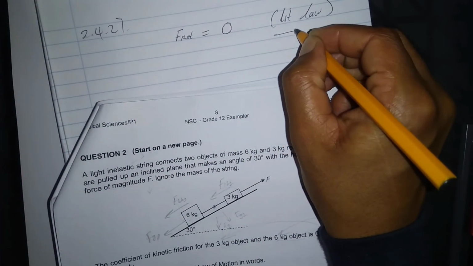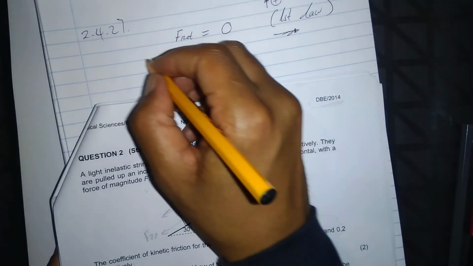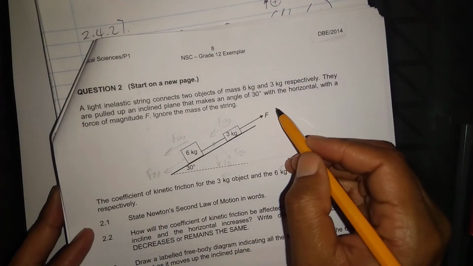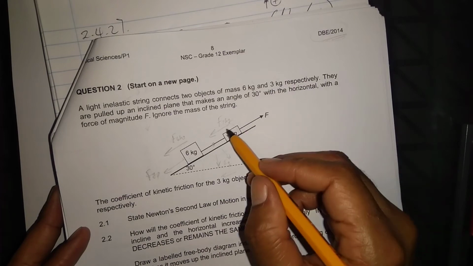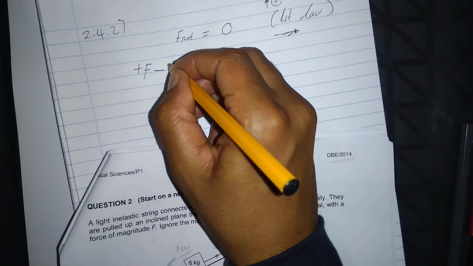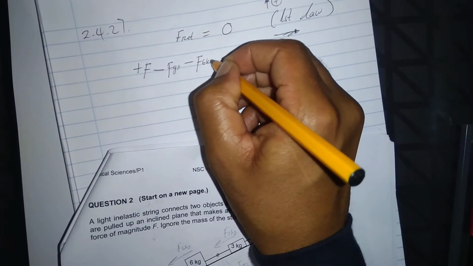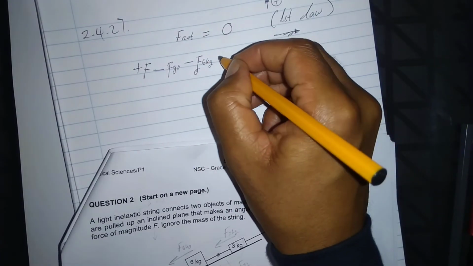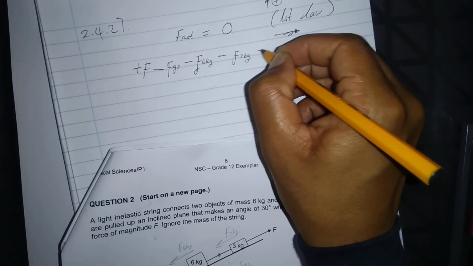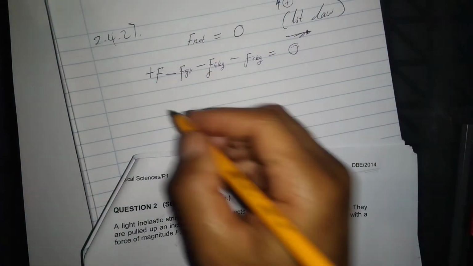Therefore, we choose up the incline as positive. So up you have plus F. So you're going to have F plus F, because we are going up, and then all these forces, 1, 2, 3, are facing down. So you go minus FG parallel, minus the frictional force for the 6 kilogram block, and then minus the frictional force for the 3 kg block is equal to 0.